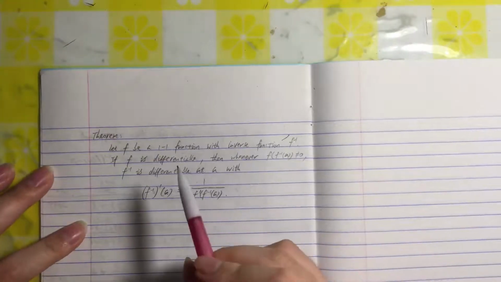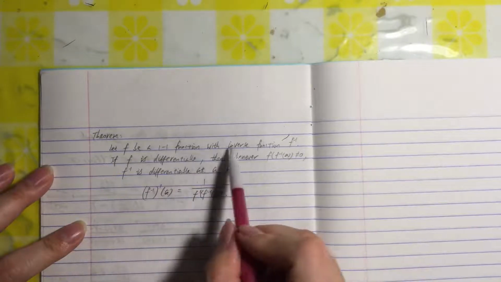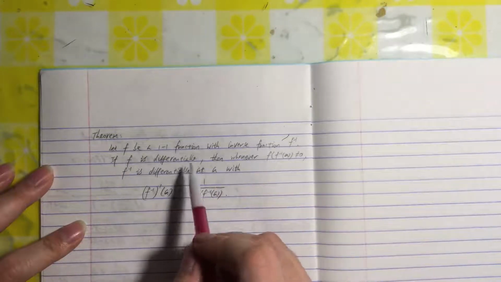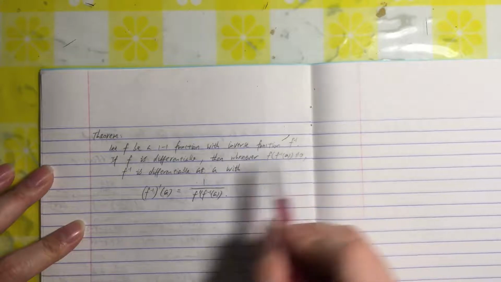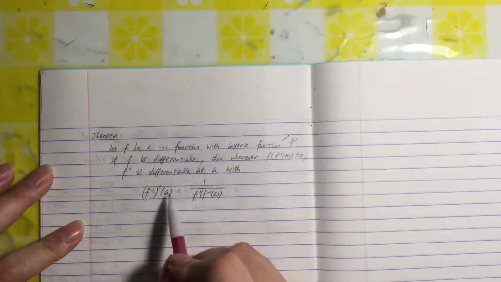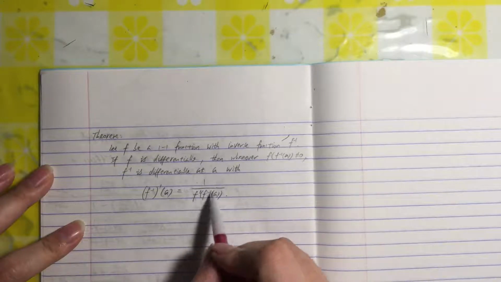Next, let me show you a theorem. Let f be a one-to-one function with inverse function f inverse. If f is differentiable, then whenever f prime of f inverse of a is not 0, f inverse is differentiable at a with f inverse prime of a equal to 1 over f prime of f inverse of a.